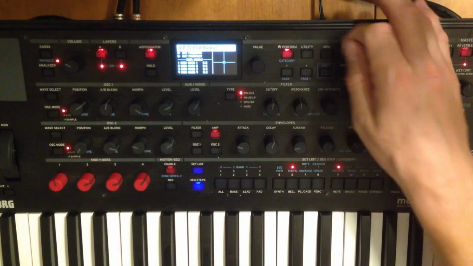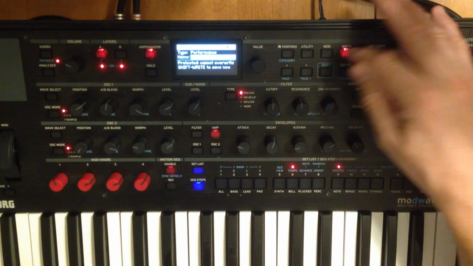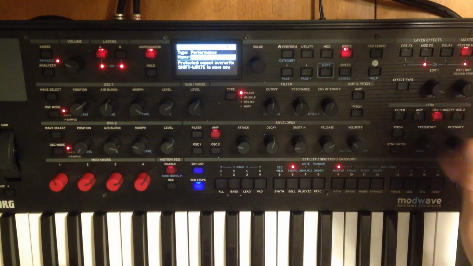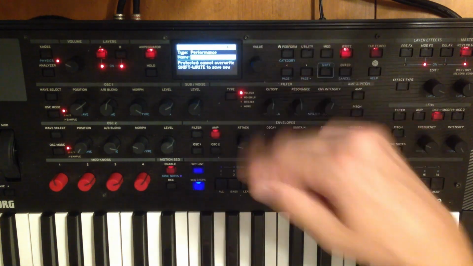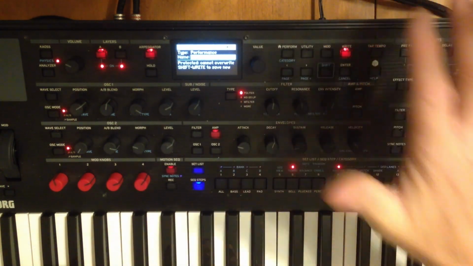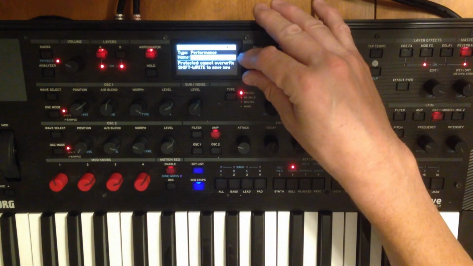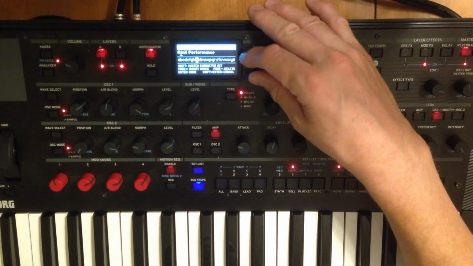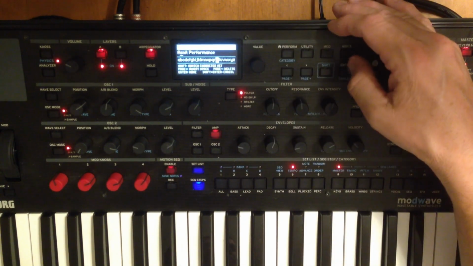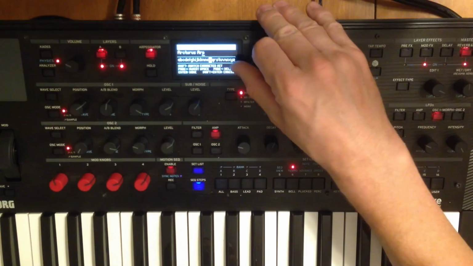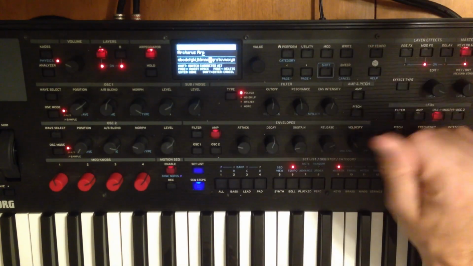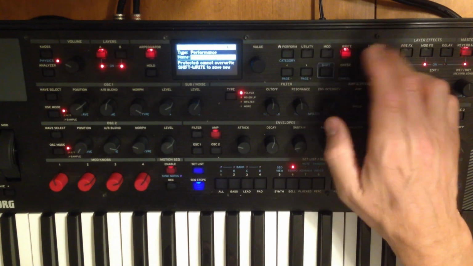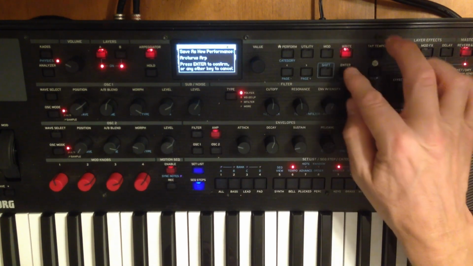Alright, let's save this guy with the arpeggiator. Actually, let's go to the, oh, okay. Yeah, let's save this with the arpeggiator. And let's call it Arcturus ARP. Arcturus ARP, right, shift right, enter.